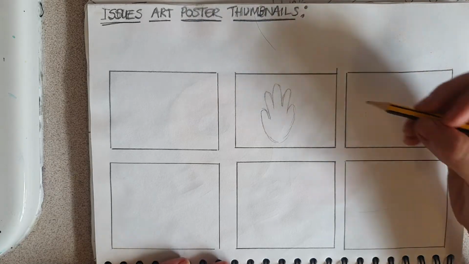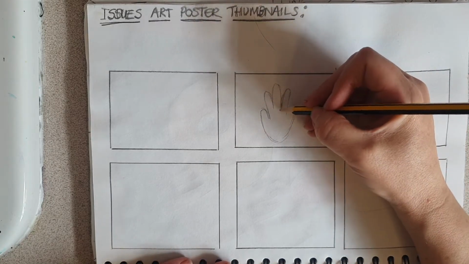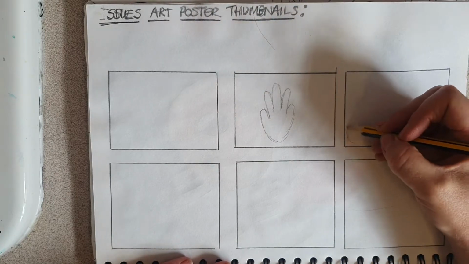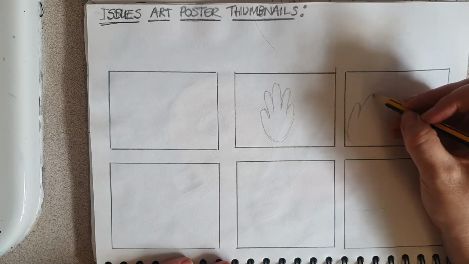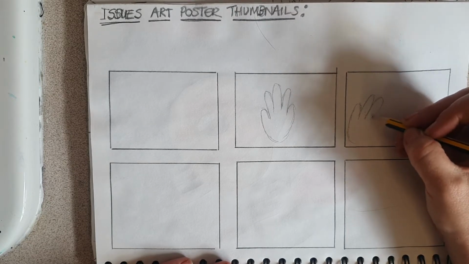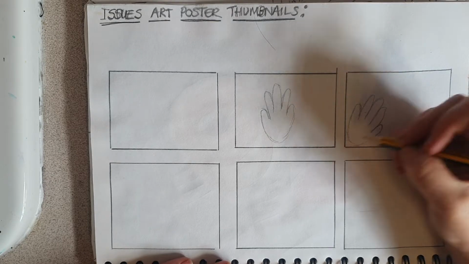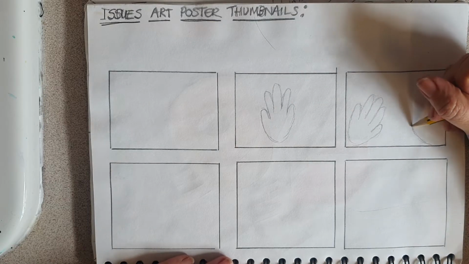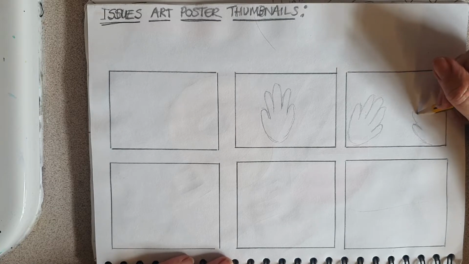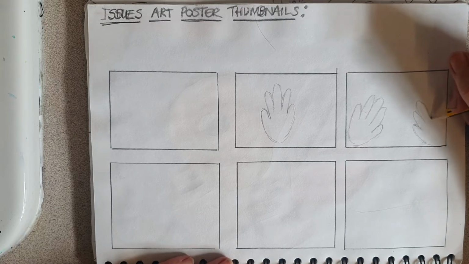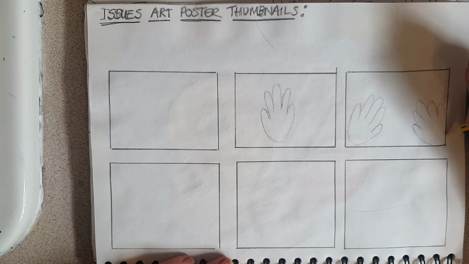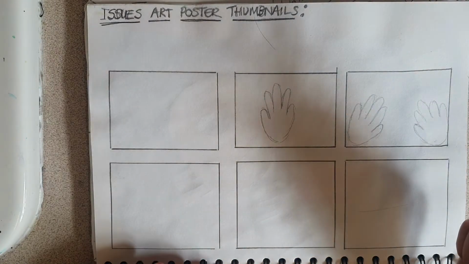Okay, on another one, we might have an image of a hand here. And this one might have 2 on it. Okay, little finger. And then here we might have 1 on each corner. Okay, we're just playing around with layout.